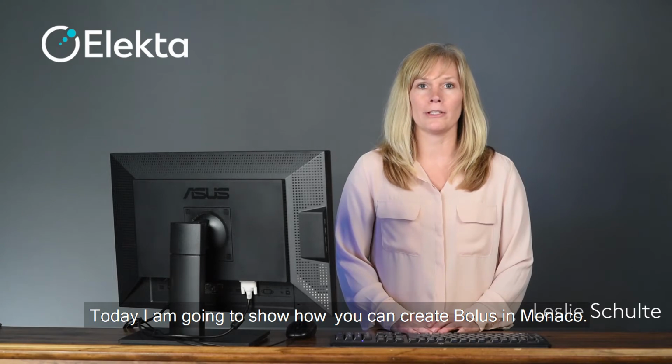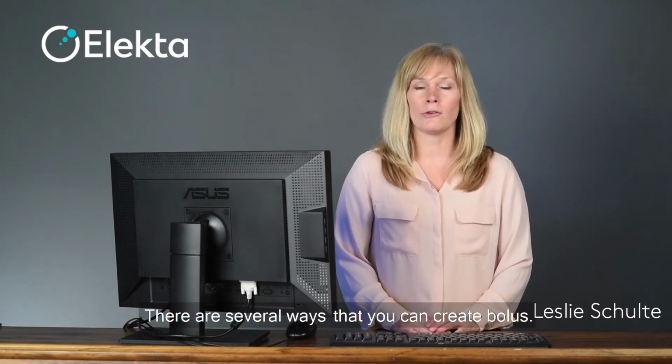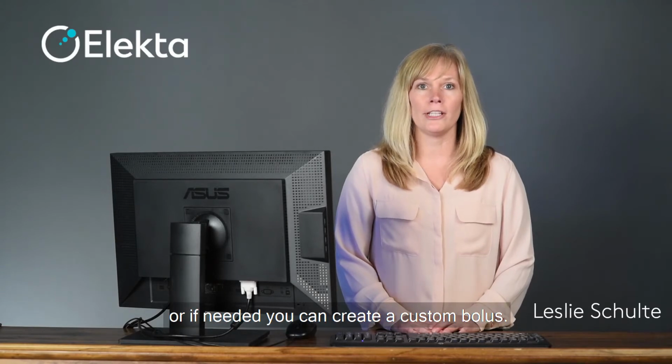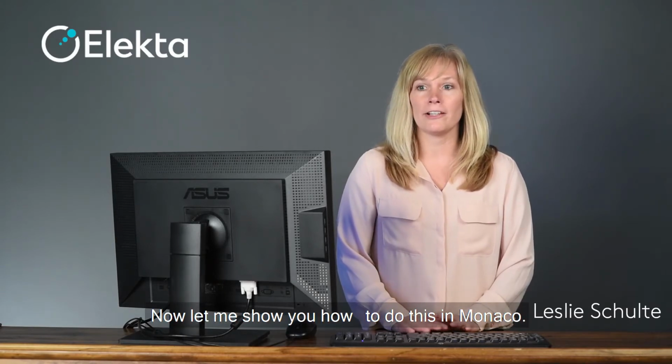I'm going to show you how you can create Bolus on Monaco. There are several ways that you can create Bolus. One is by creating a single layer. You can create multiple layers, or if needed, you can create a custom Bolus. Now let me show you how you do that in Monaco.